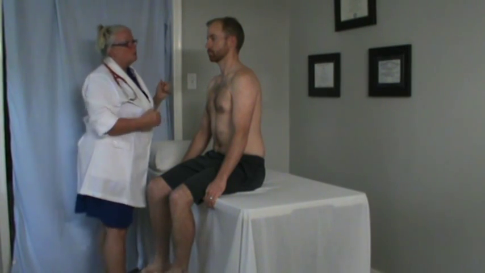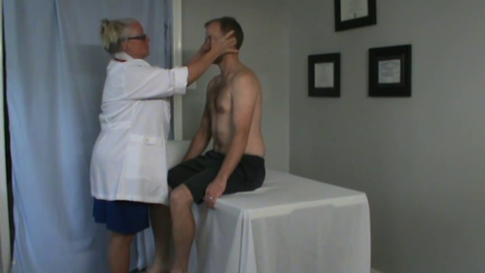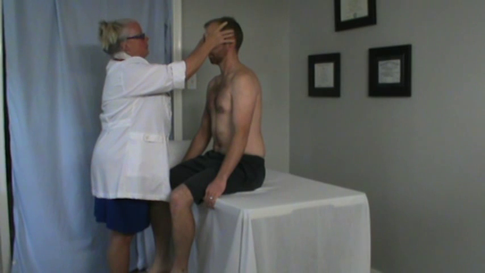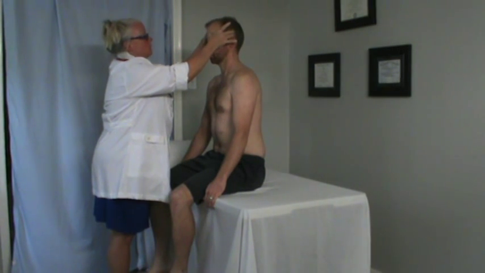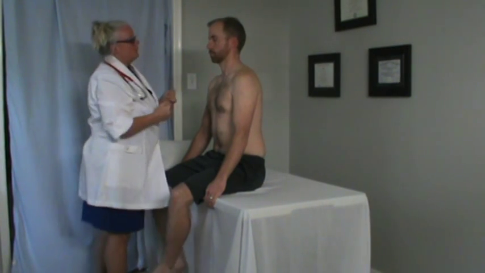palpate some facial bones. I'm going to palpate the lacrimal apparatus. Let me know if there's any tenderness. Palpate the frontal sinuses and the maxillary sinuses. Any tenderness with that? No.